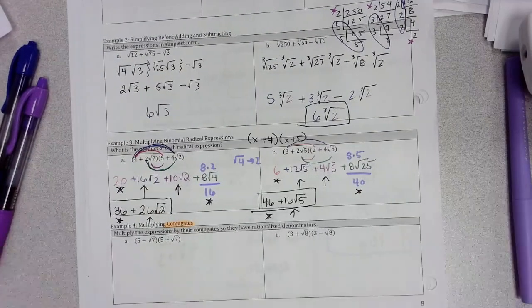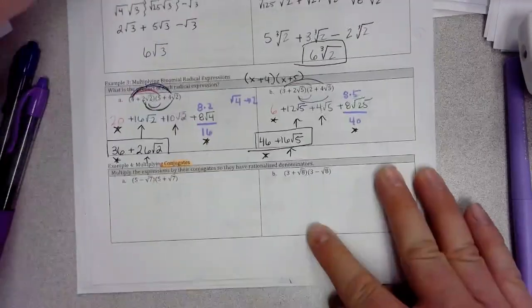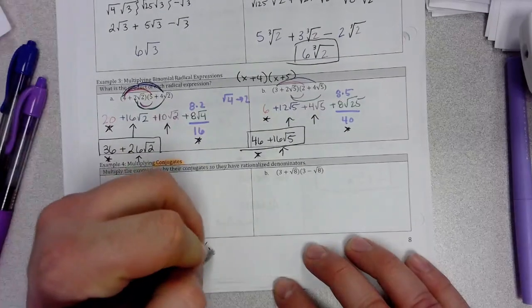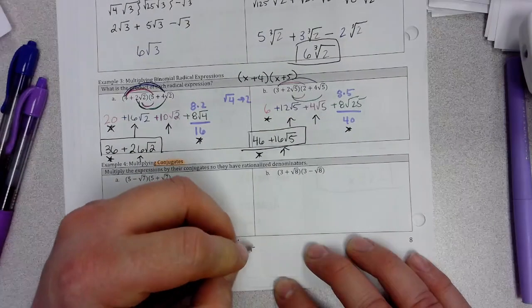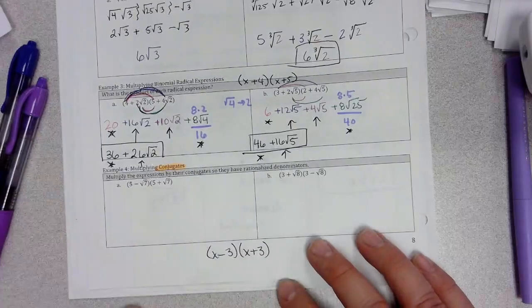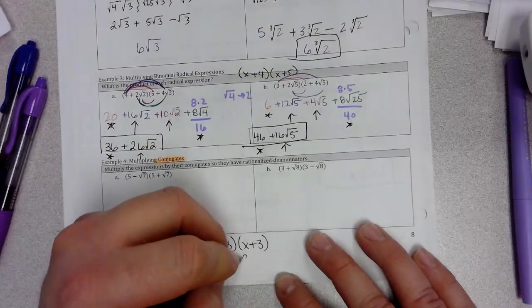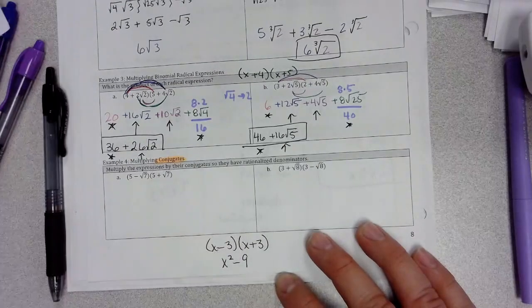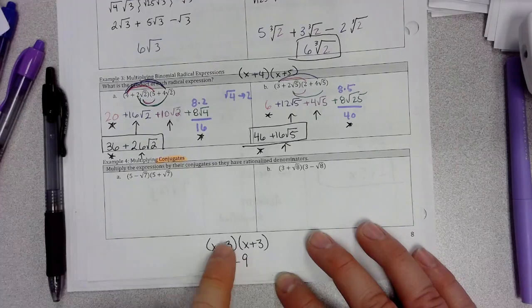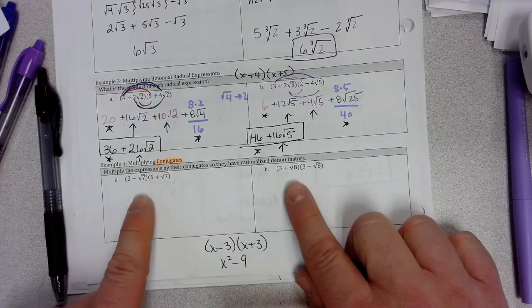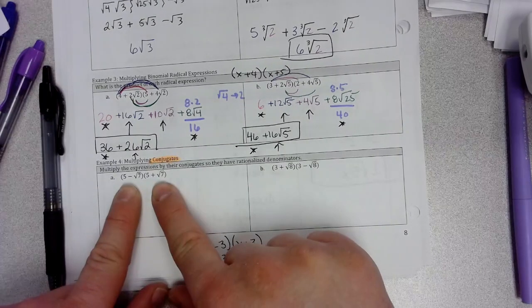So negative 7. What about right here? What happens with those? They're 0, they cancel out, right? So really what I have is 25 minus 7, so that's 18. Try that last one here, letter B.